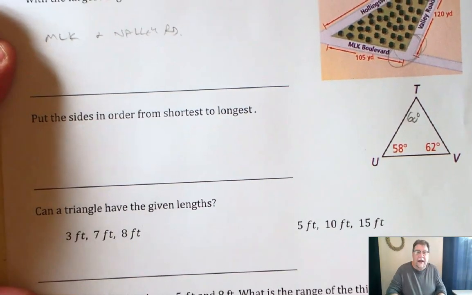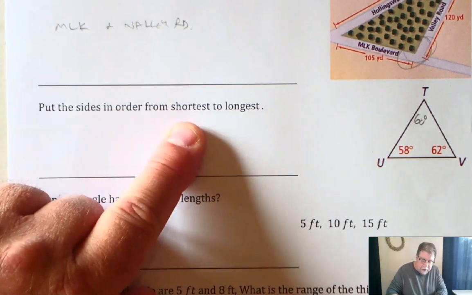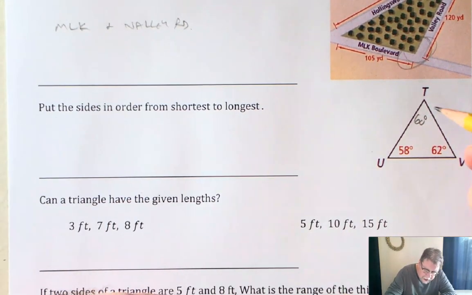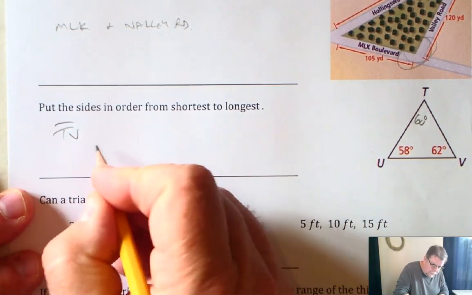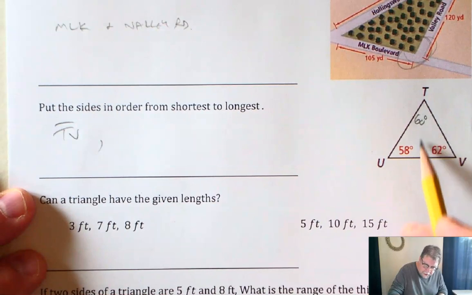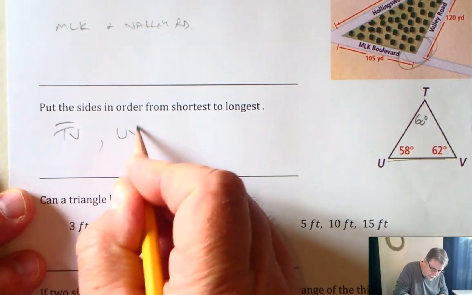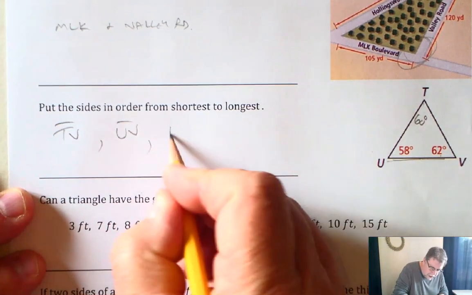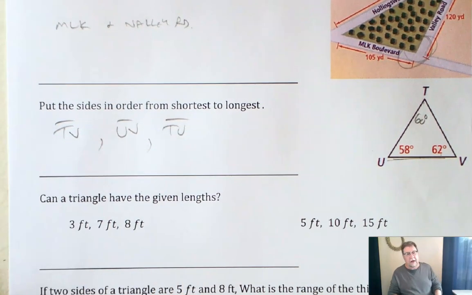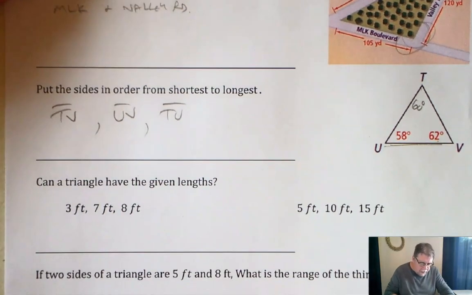So now that I see that, the shortest side would be opposite the shortest angle. That's the shortest angle, so TV would be the shortest side. The middle side then would be opposite the middle number, so UV would be next, and that's going to leave us opposite 62. TU would be the longest side. Simple as that.